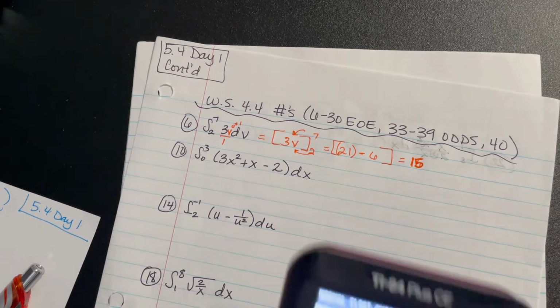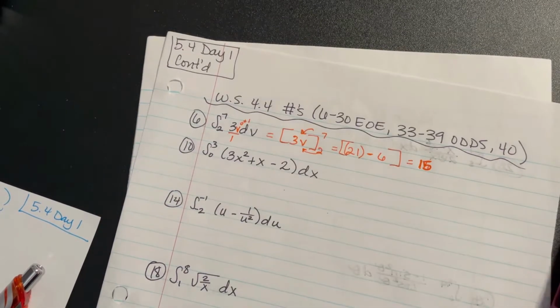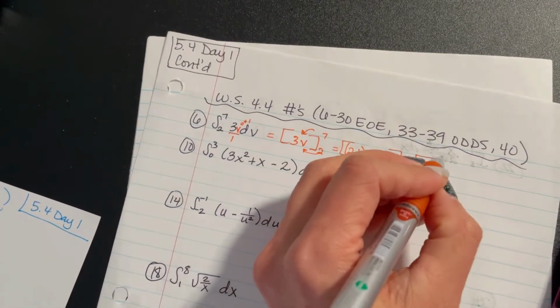Okay, now before I box it, I want to verify that that's the result that I'm getting in my calculator. So I have my calculator. It's all nice and charged now. Math 9. The interval from 2 to 7 of 3. Now there's no v, so you just put dx, and we get 15. So I can box it and check.